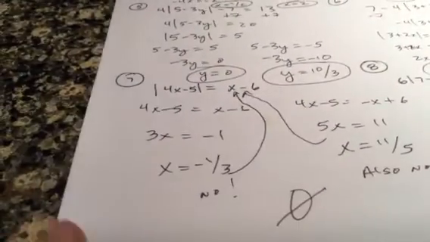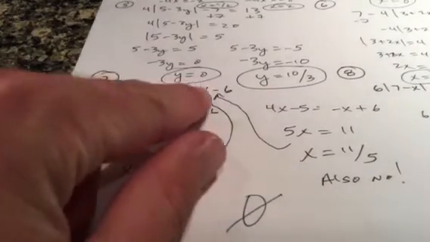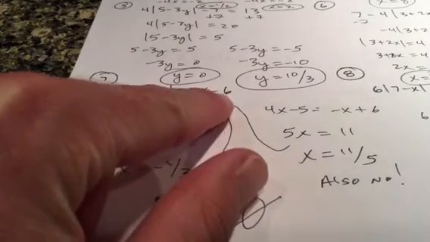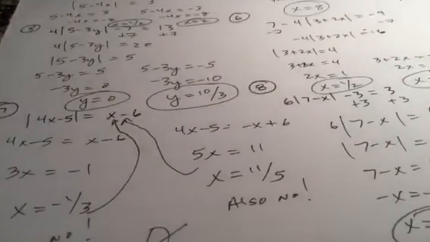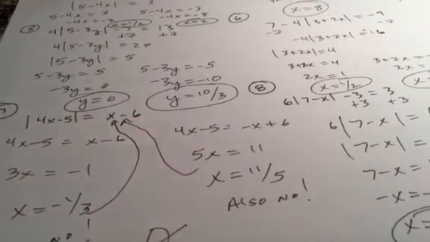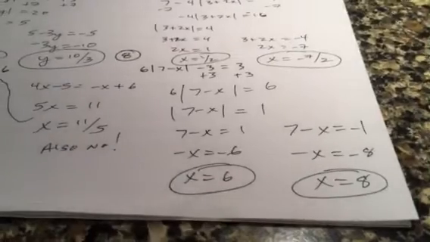On 7, again, you're going to need to check your answers because you have x on the right side. When you get x is -1/3, a negative minus another number is going to make it more negative. That's no bueno. Then you get 11 over 2, which is 11 over 5, which is 2.2. That's going to give you a negative again. So also no, overall this has no solution. Add 3, divide by 6.